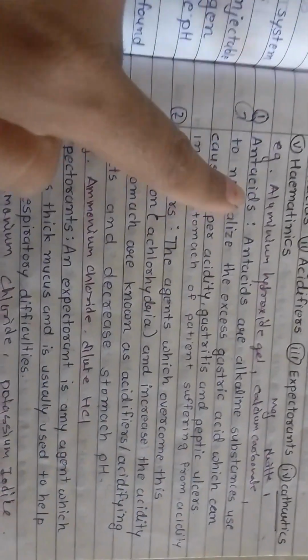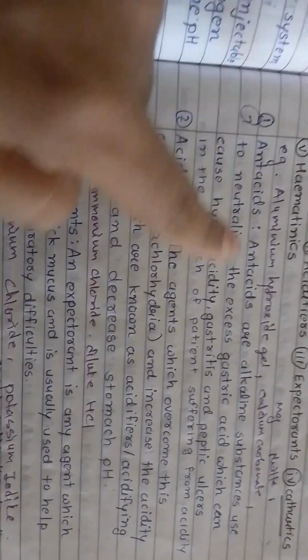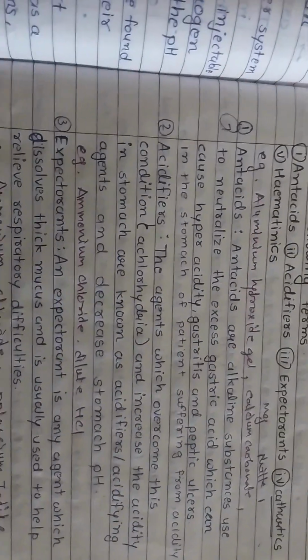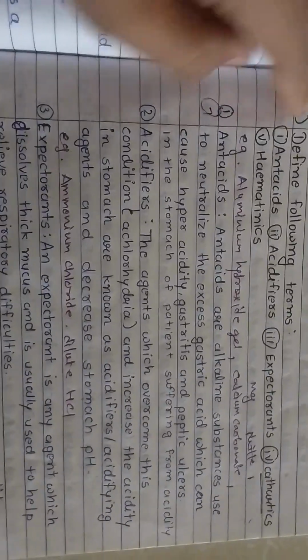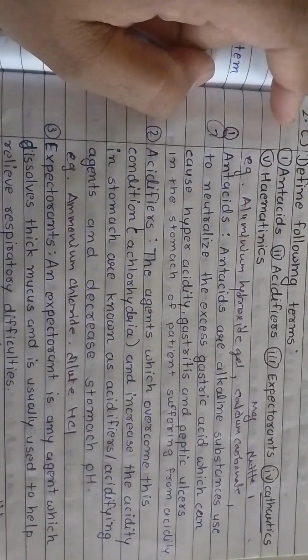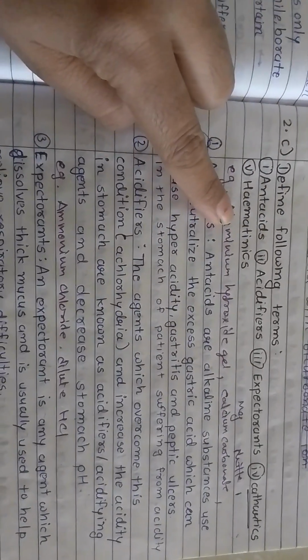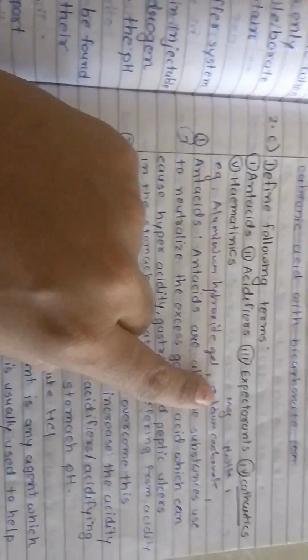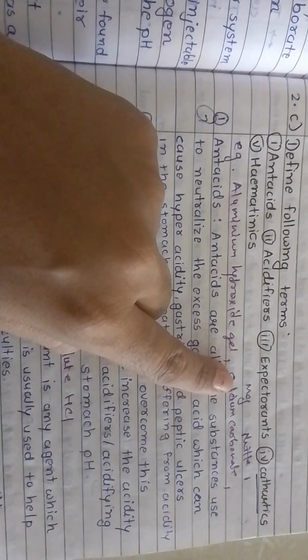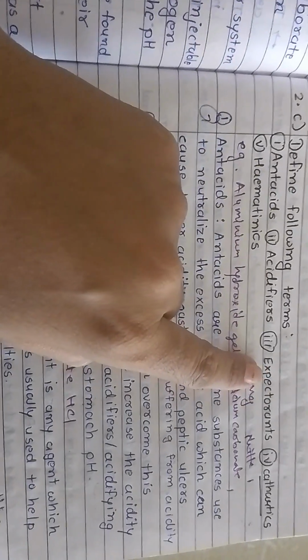Antacids are basically used to neutralize the excess of acid which is produced by stomach. The examples of antacids are aluminum hydroxide gel and calcium carbonate, magnesium carbonate.